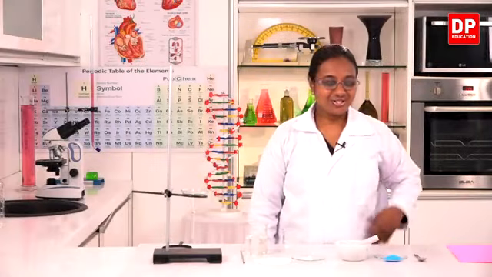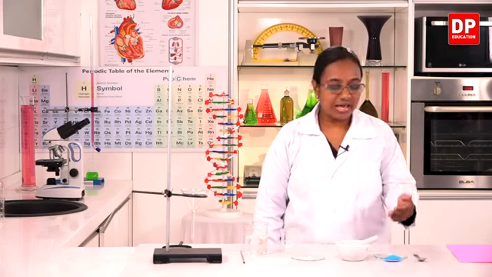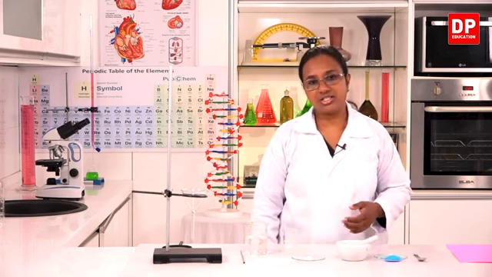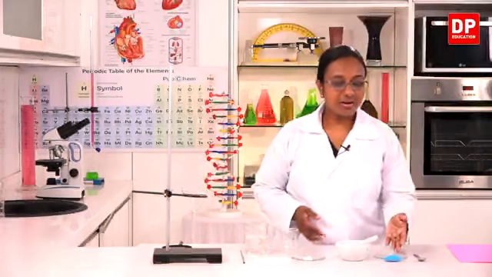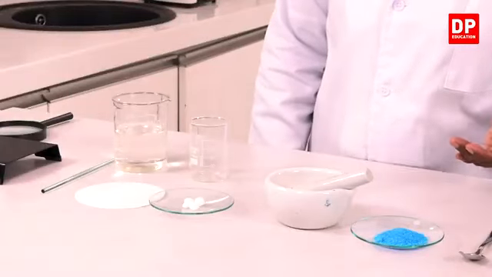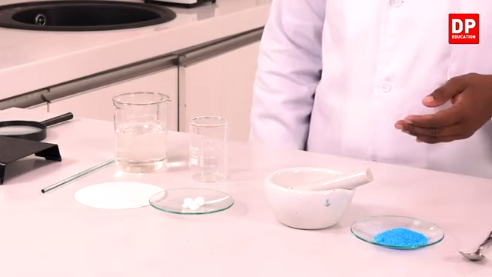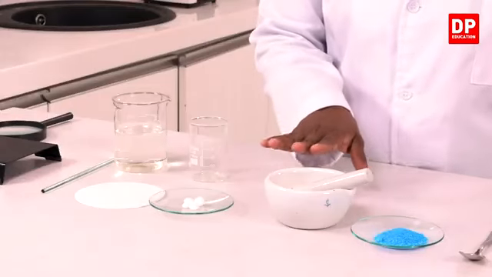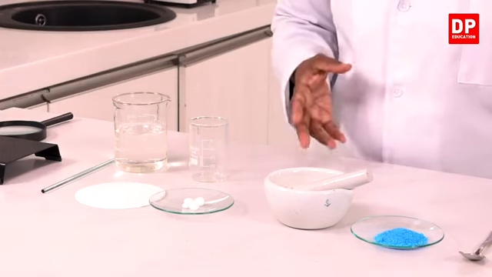Okay, students. So we are going to do the activity to show that pure substances can mix and form mixtures. For that, we need these materials. I have hydrated copper sulfate here. You can see the crystalline shape and the blue color nature of the hydrated copper sulfate. Then we have the naphthalene balls here and the mortar and pestle to grind the naphthalene into powder.